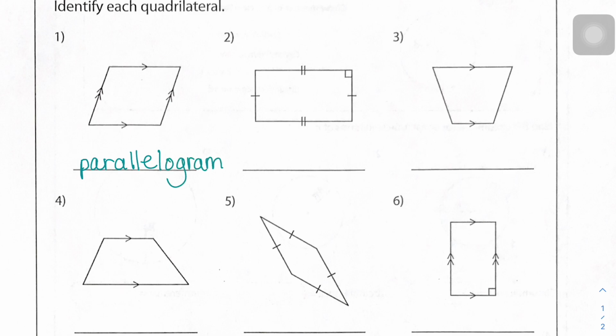Okay, the next one, 2 short sides, 2 long sides, and a right angle. Rectangle. Okay, this one says it's got 1 pair of parallel lines, and there's only one shape that has 1 pair of parallel lines, and that's a trapezoid.